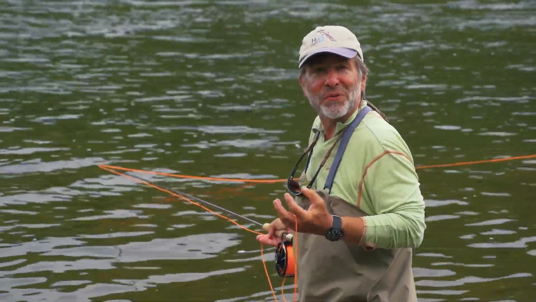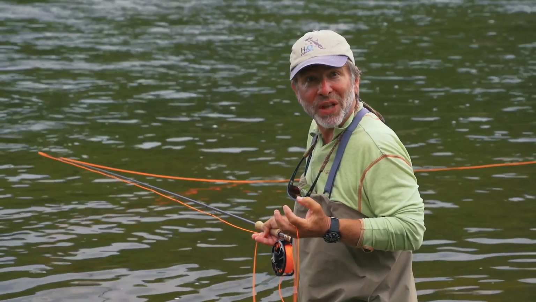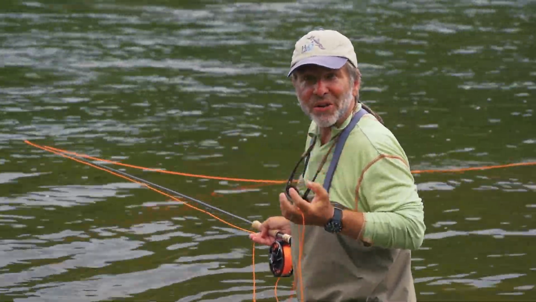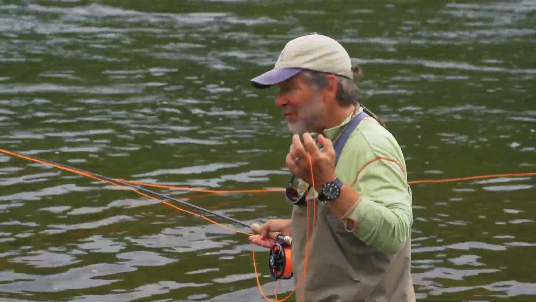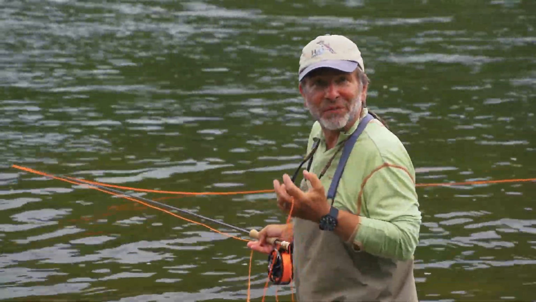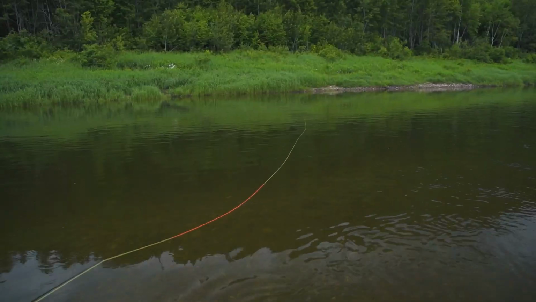See what's happening behind me? When I cast directly across stream, that line bellies almost immediately, pulls the fly along with it, and causes what we call drag. Sometimes you want it when you're fishing a steelhead fly or a salmon fly or a streamer or a wet fly, but when you're fishing a dry fly or a nymph, you don't want any drag at all on it. So you have to do something to avoid getting that drag, and there are a couple ways to do it.